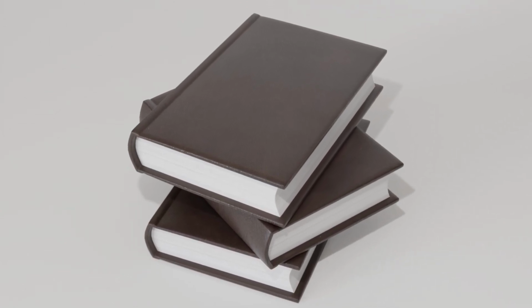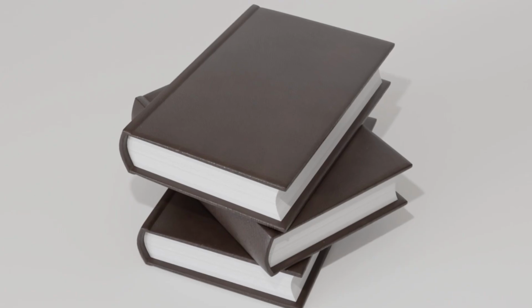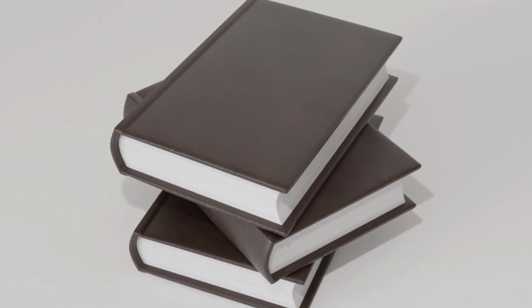In this video, I'll show you step by step how to add textures to the 3D model of a book in Blender. Let's get started.